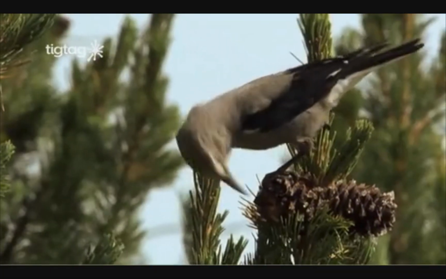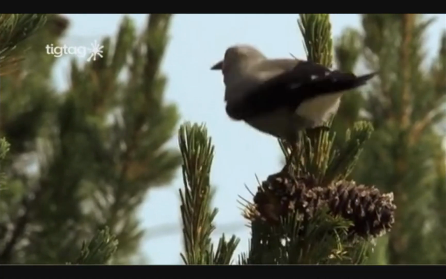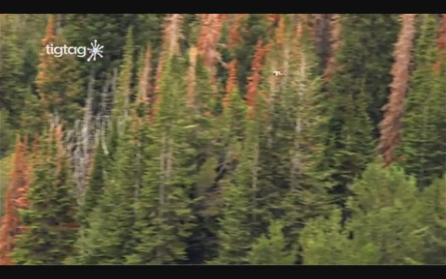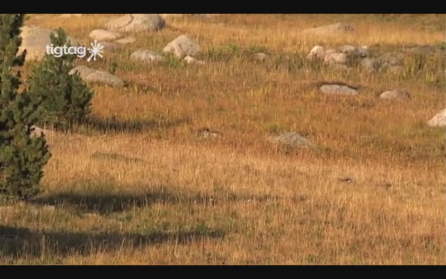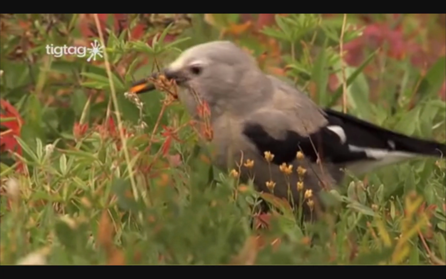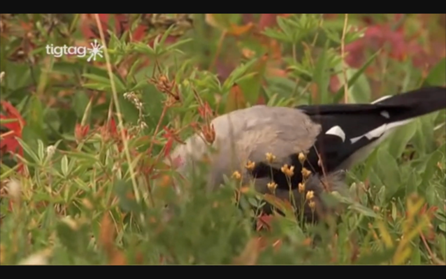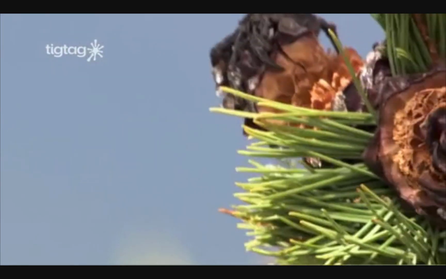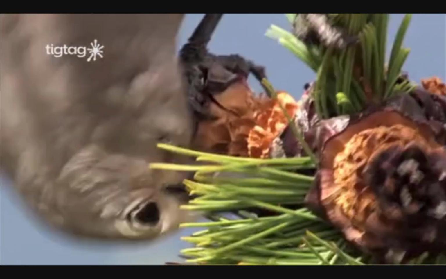This is where the nutcracker comes in. As winter approaches, it stores as much food as possible to last it until spring. The nutcracker collects pine nuts and hides them under stones. It spreads or disperses the seeds all around the park.